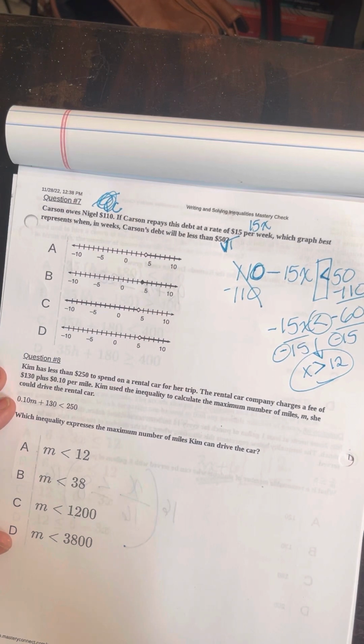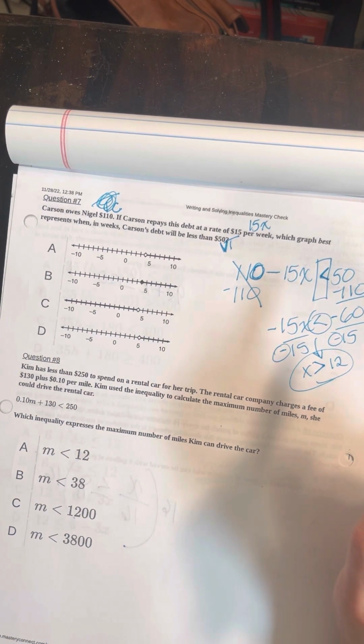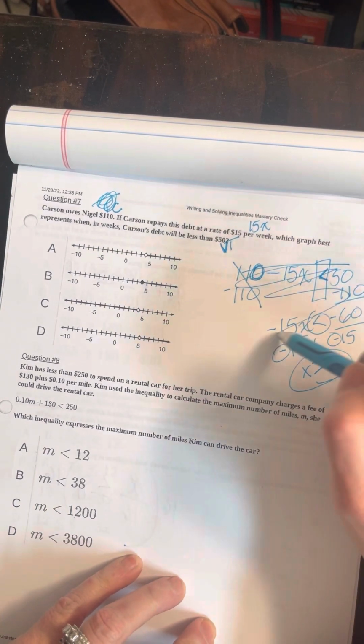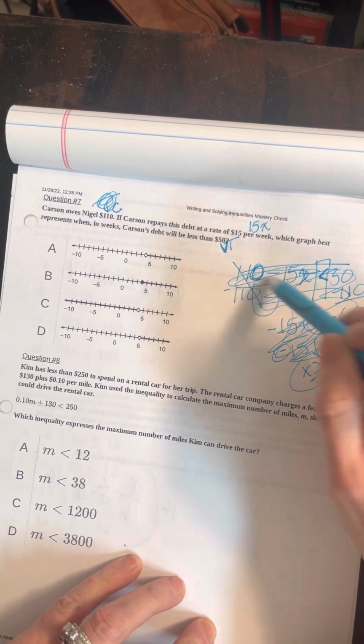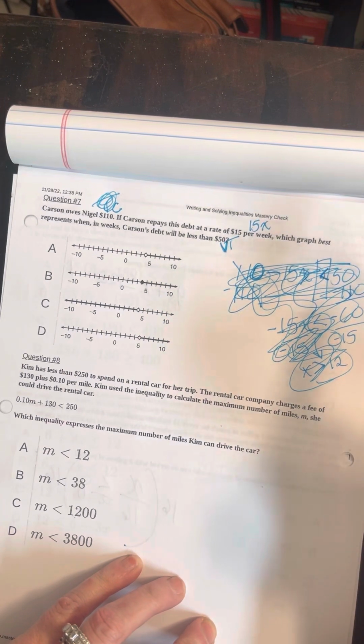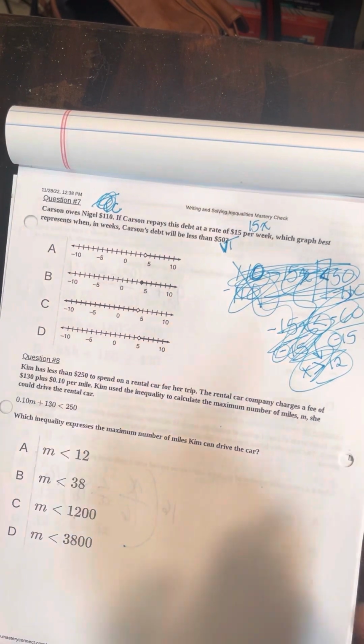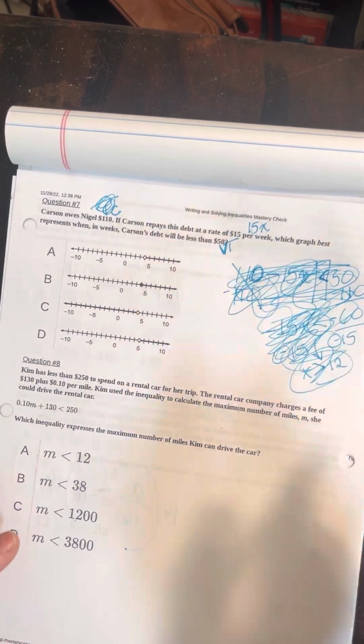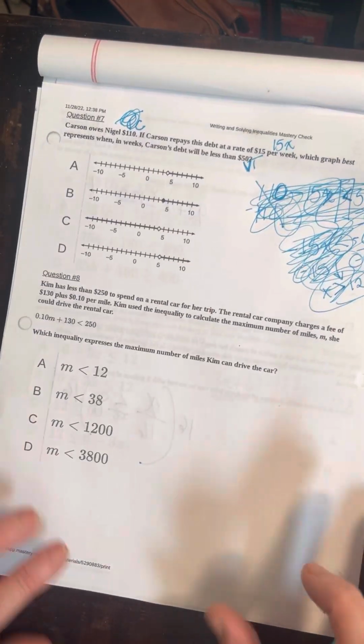And that doesn't match any of those. Hold on a minute. All right, nix that. All right, we'll come back to that one. I gotta sit there and look at that a minute. My morning brain is not wanting to function.